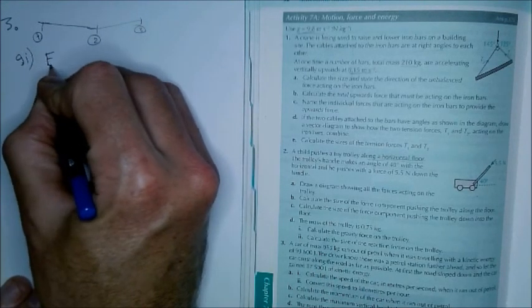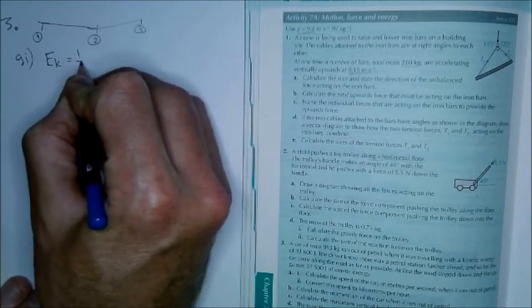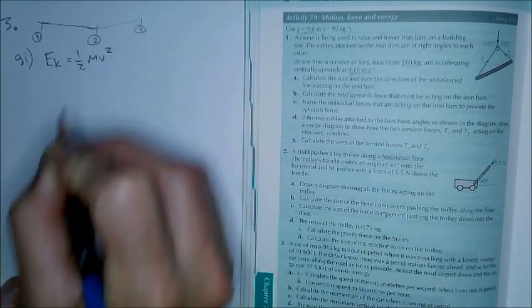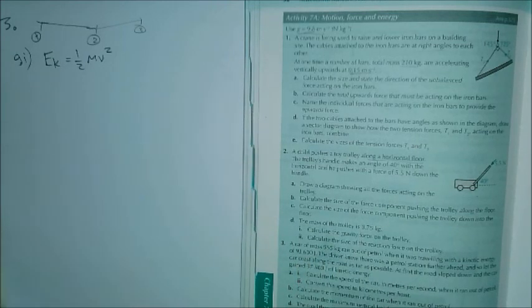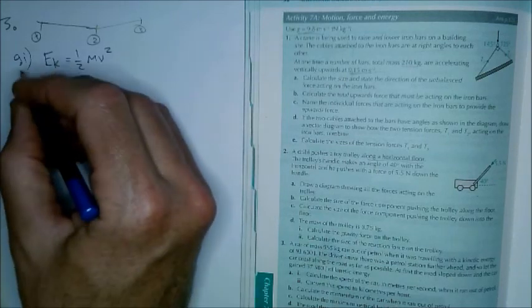It's really asking you about the kinetic energy, which equals a half mv squared. Okay, you can use that equation. You're given the mass and you're given the energy, so you can work out the velocity v. Convert this speed to kilometers per hour.